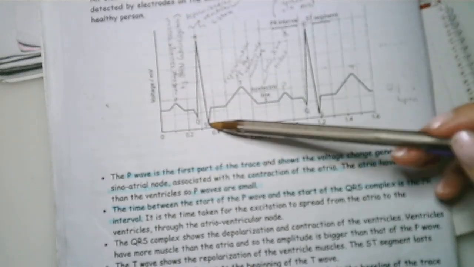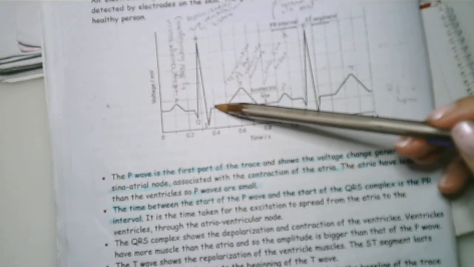And then the T wave over here shows the repolarization of the ventricular muscles, and the ST segment lasts from the end of the S wave to the beginning of the T wave. So that would just be the ST segment. And then the line between the T wave and the P wave, which would be the second heartbeat, so between the first heartbeat and the second heartbeat, is the baseline of the trace, and it's called the isoelectric line.